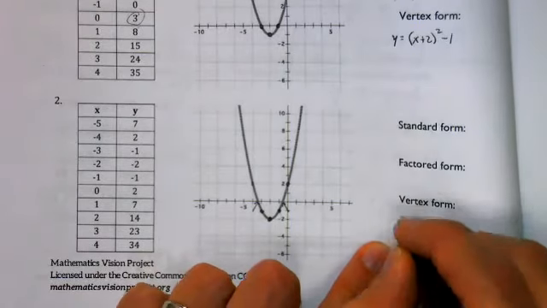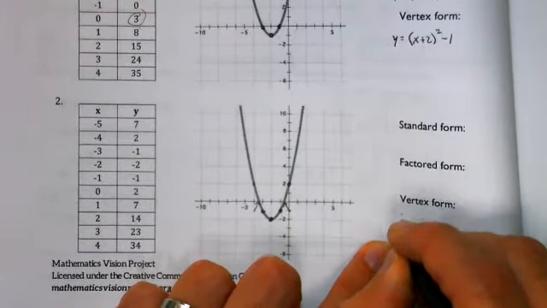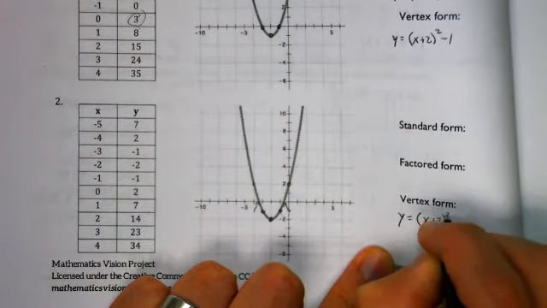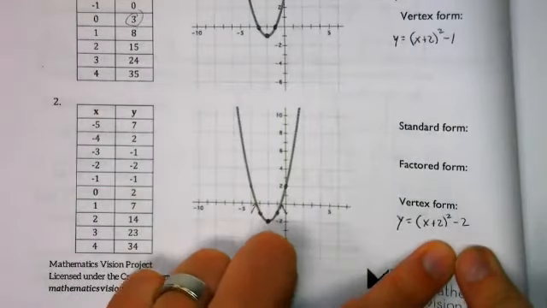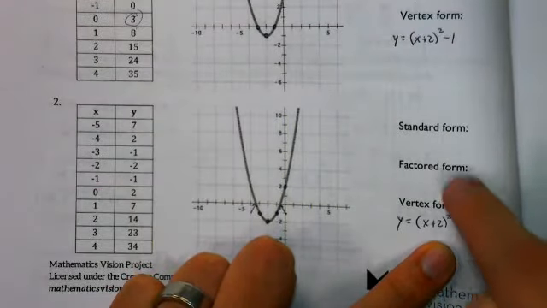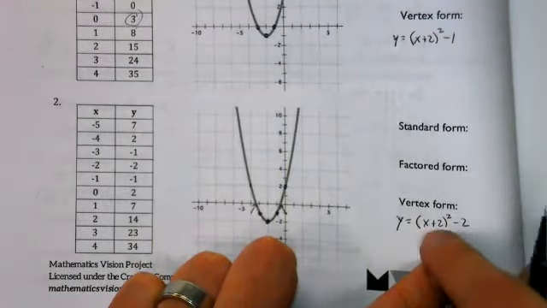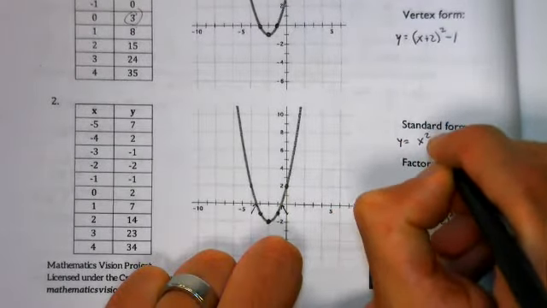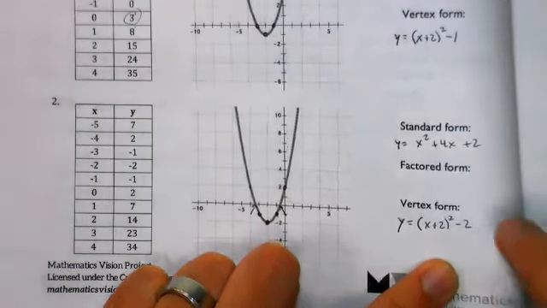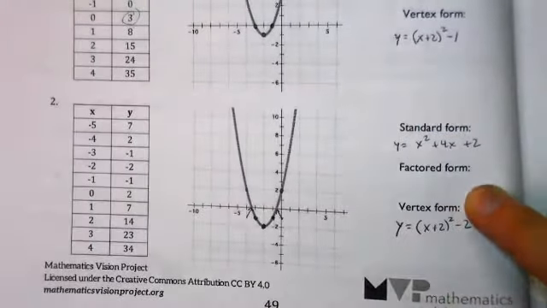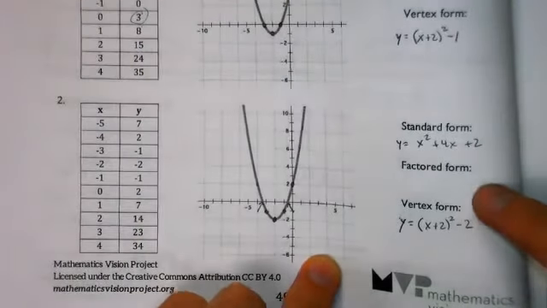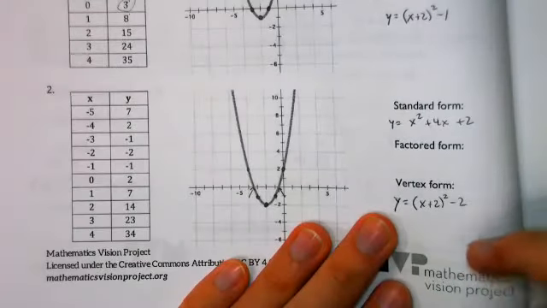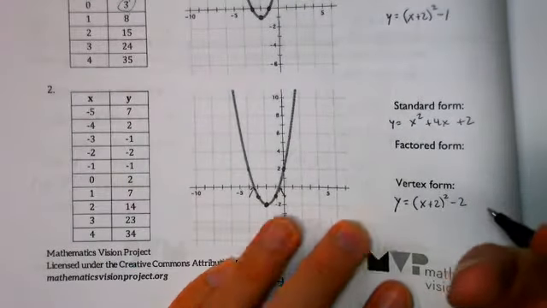For vertex form, we can write y equals (x plus 2) squared minus 2. For standard form, we can just multiply this out and subtract 2. And that gives us x squared plus 4x plus 2. Now for factored form, it's going to be a little tricky. We need to find those x-intercepts. So let's find the x-intercepts using vertex form, and then we can reverse engineer factored form.